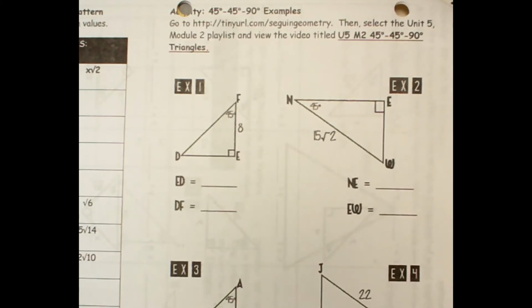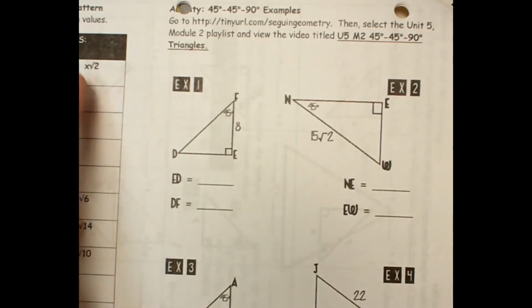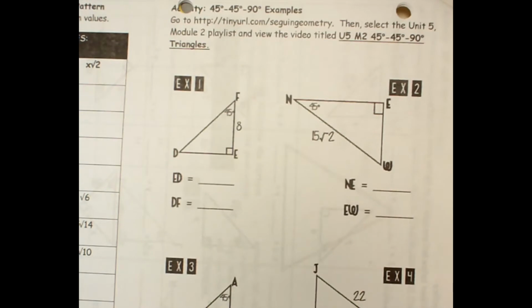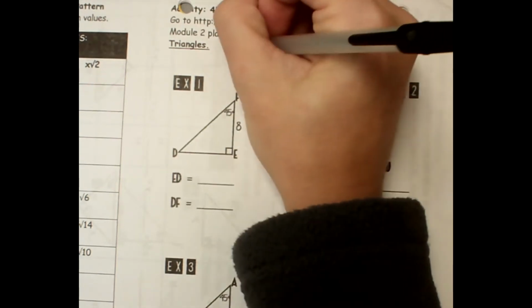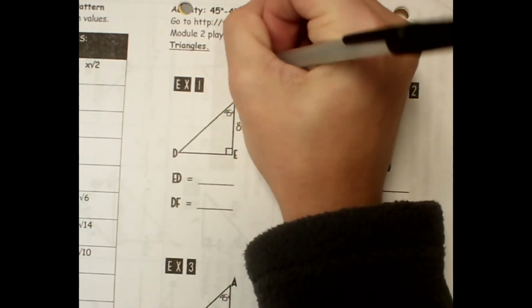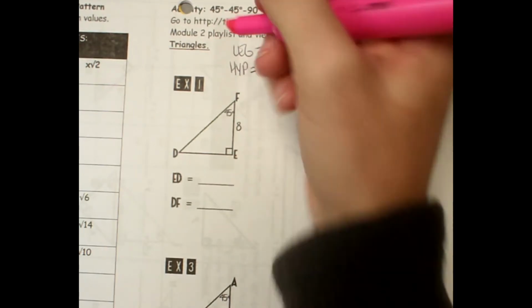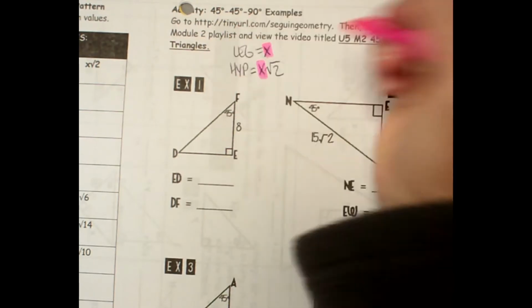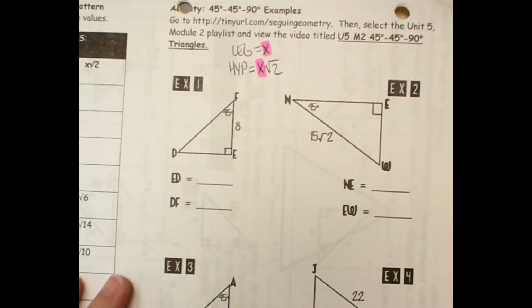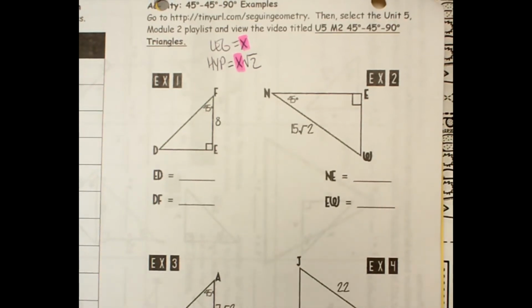All right, so we're looking at our first set of notes for special right triangles. What you should have learned from the activity you just completed, filling out the table on the left, is that each leg of a 45, 45, 90 triangle is equal to x, and your hypotenuse is equal to x square root of 2. What you have to recognize is that the x from the leg is the same x from the hypotenuse, okay? So let's look at different scenarios that you might have to work out when given different information.